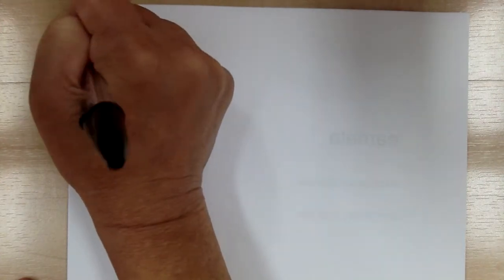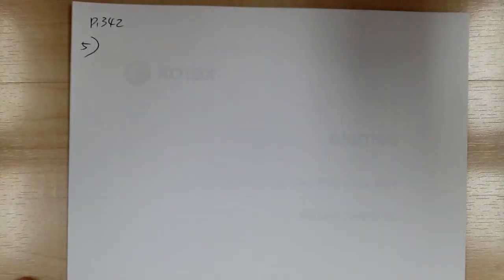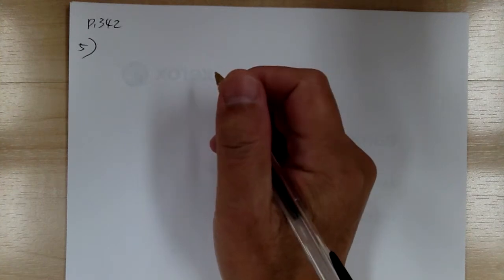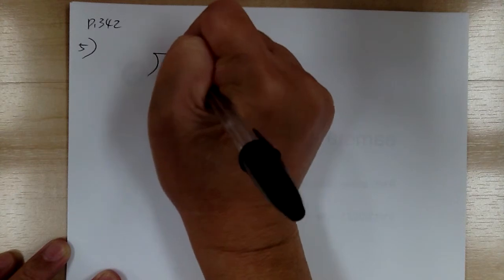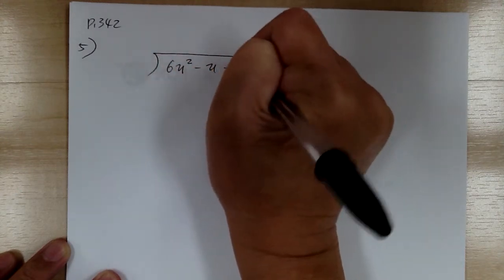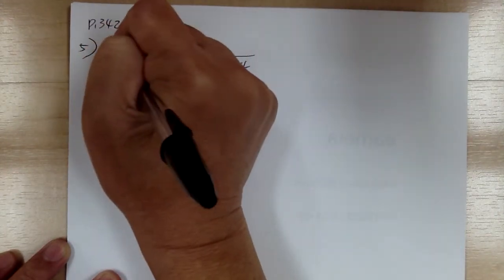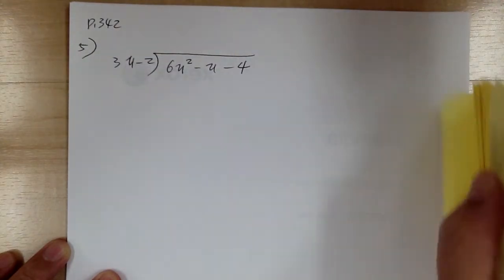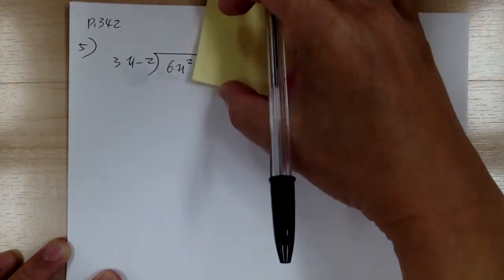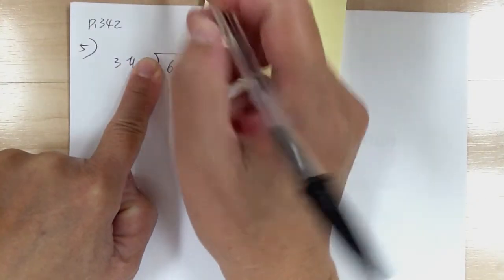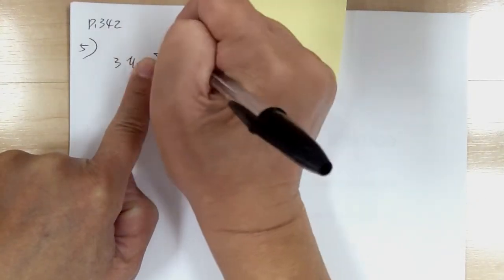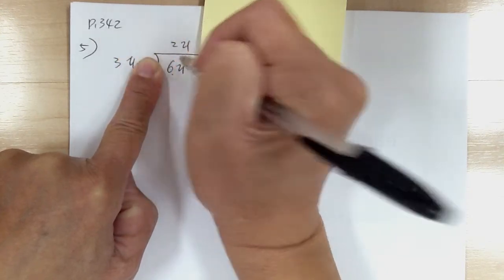Okay, let's go to the next one. Again you have long division: 6u squared minus u minus 4 divided by 3u minus 2. You can cover these things up and just look at the first term. For 3u, you need to have a 2u. So 3 times 2 gives you 6, and u times u gives you u squared.